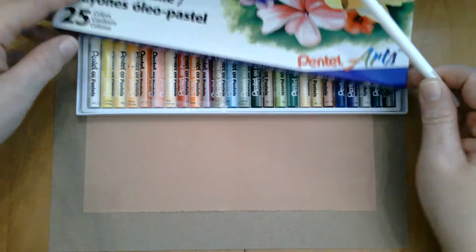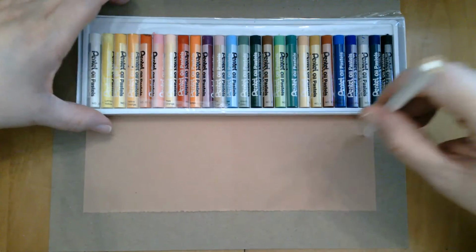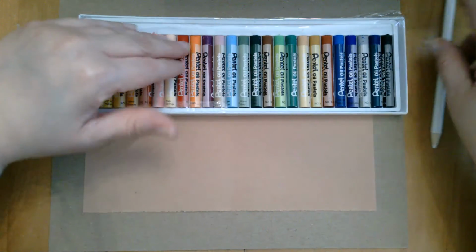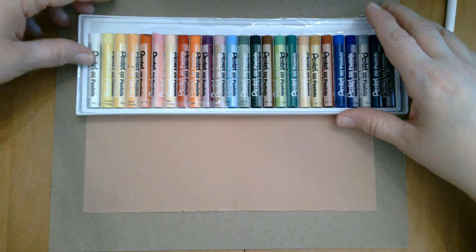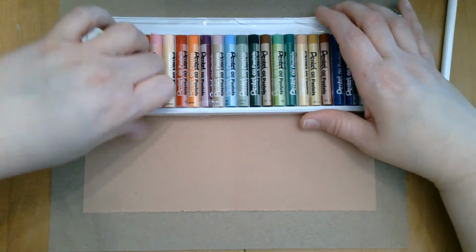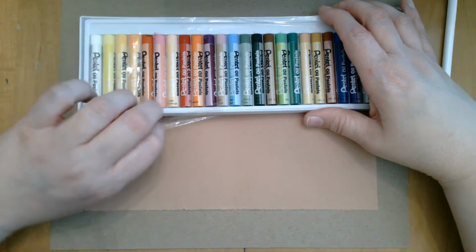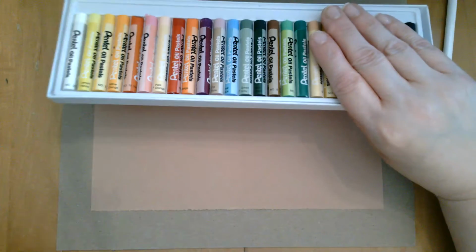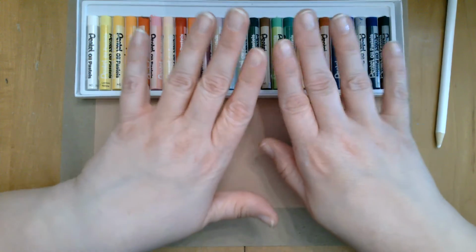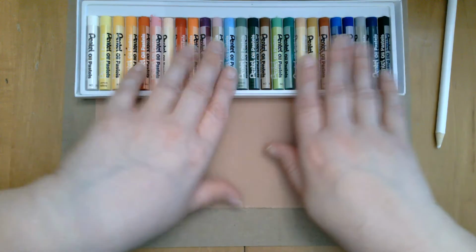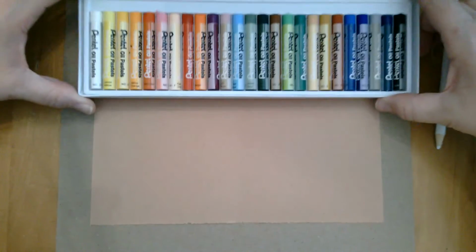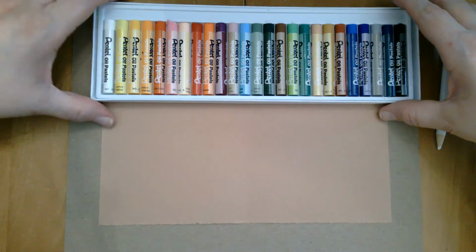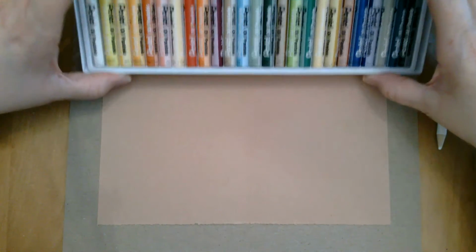Okay, so I'm assuming you have your supplies right now. So I'm going to talk to you about how to work with oil pastels. Oil pastels are a type of crayon. Crayons are made up of oil, pigment, and wax. Oil pastels have a little bit more oil than crayons do. The cheaper the pastel, the more wax they have and the less pigment. The more expensive the pastel, the more pigment and the more oil that's in them, okay? So these are student grade pastels.